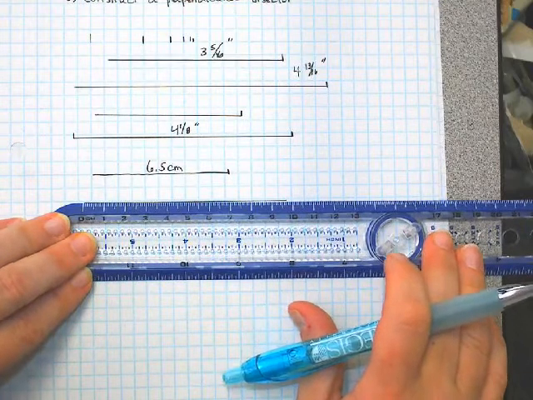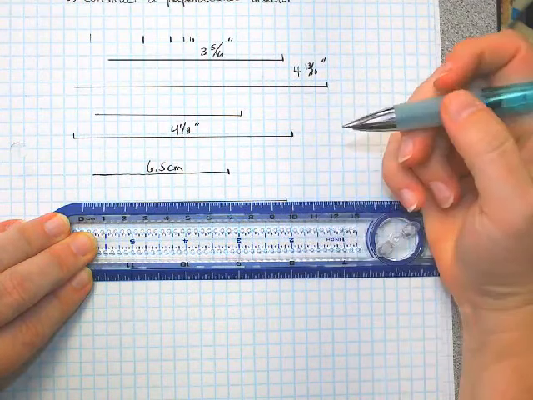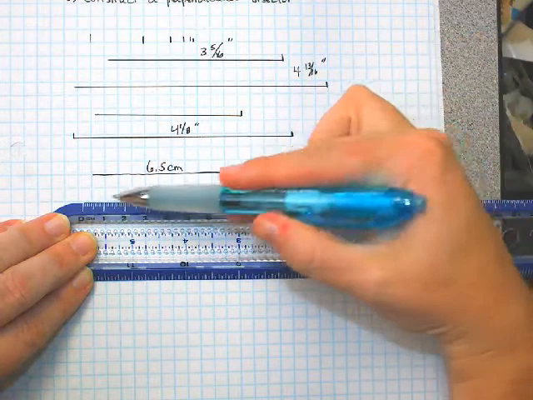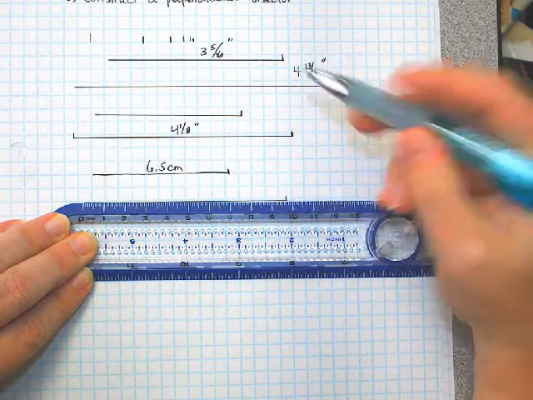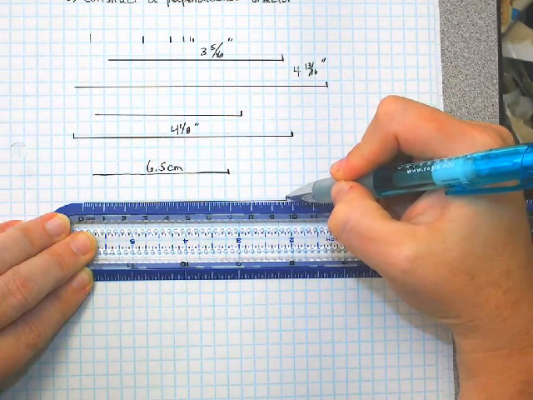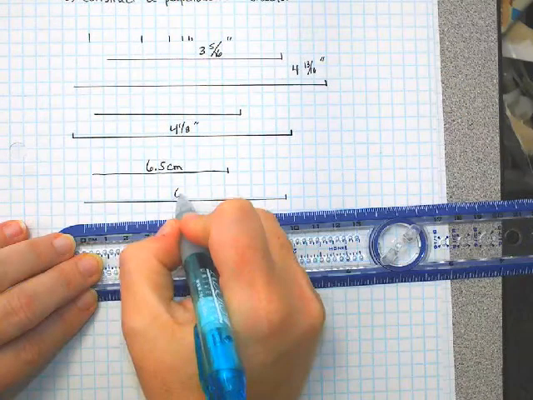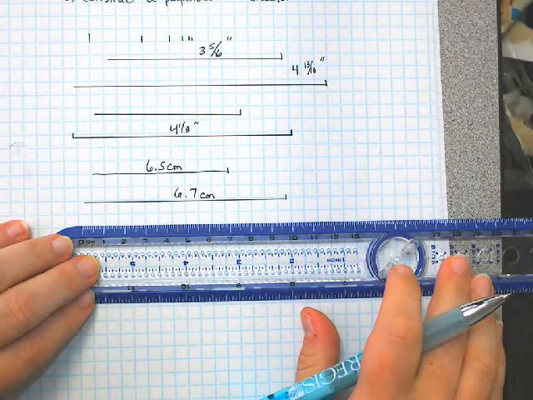If I start here, now I'm going to be in a different place. I don't wind up at that 1/2. I have to be a little more critical. 1, 2, 3, 4, 5, 6, 7, 8, 9. 1/2 is 0.5, 0.6, 0.7. I am at 6.7 centimeters.